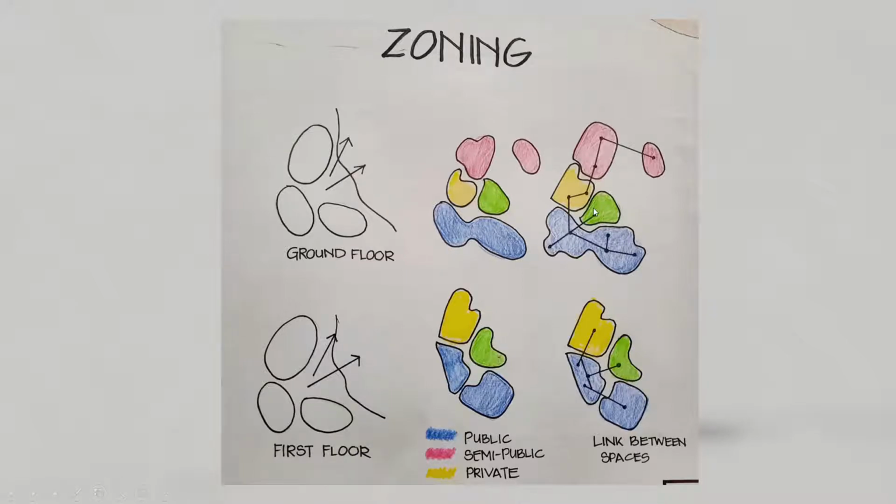As for the linking, the right wing is the main circulation for the visitors, and the last part is more focusing on the workers. As for the first floor, it has the same zoning position as the ground floor. And for the linking of the space, the right wing is for the visitors and the left part is private space for the workers.